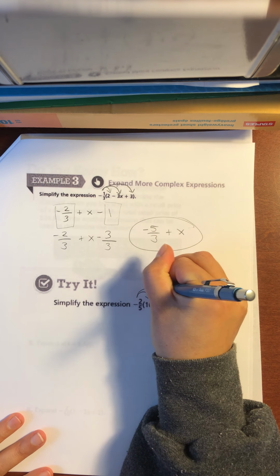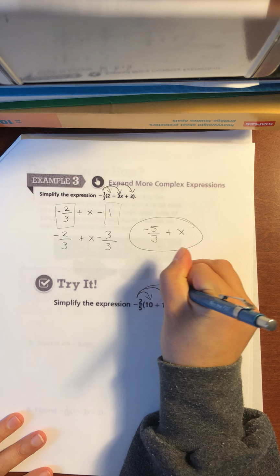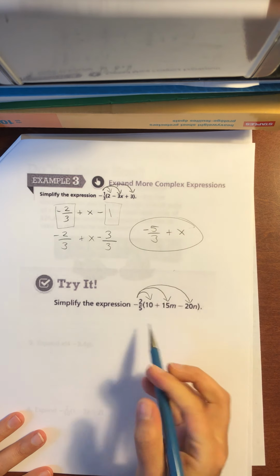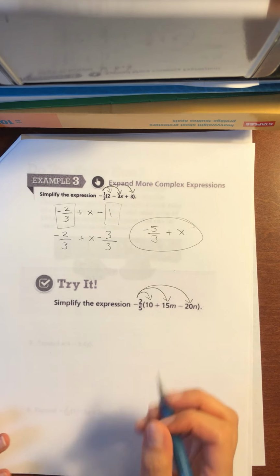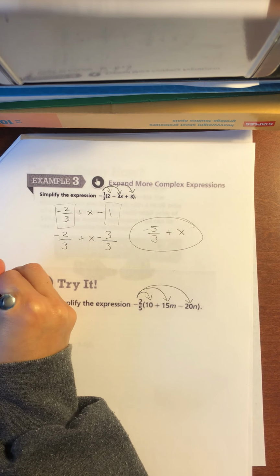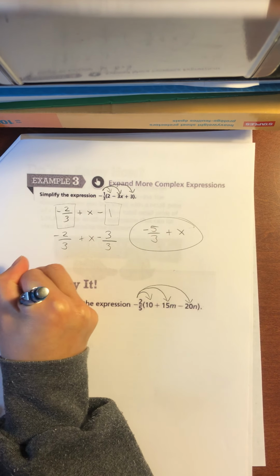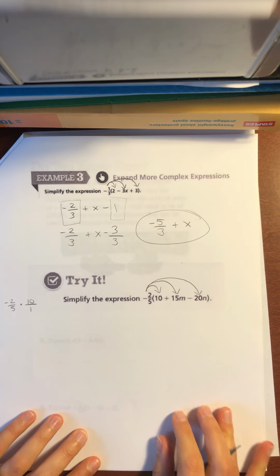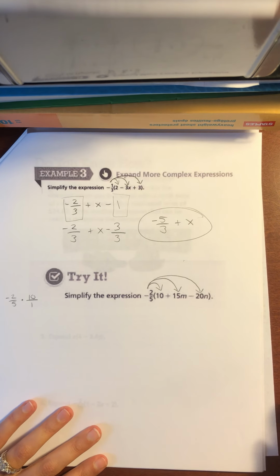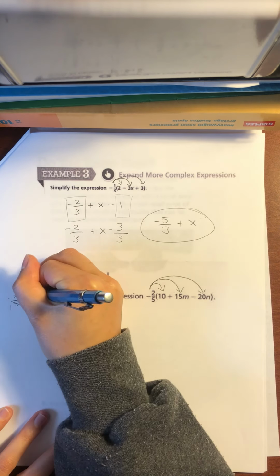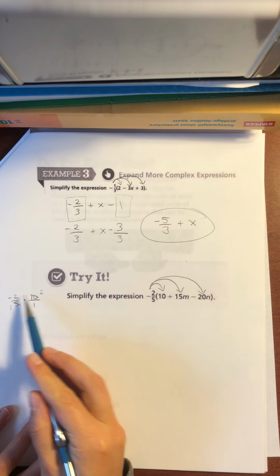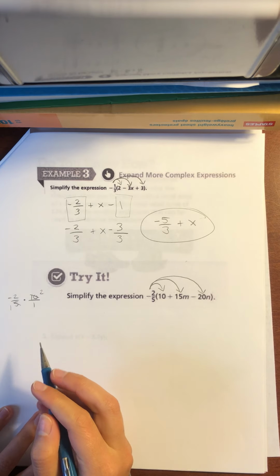We're going to distribute negative 2/5 to all three terms. Negative 2/5 times 10, okay? So that's the same thing as negative 2/5 times 10 over 1. Remember, when we multiply that, we can cross reduce. 5 goes into 5 once, 5 goes into 10 twice. Negative 2 times 2 is negative 4.